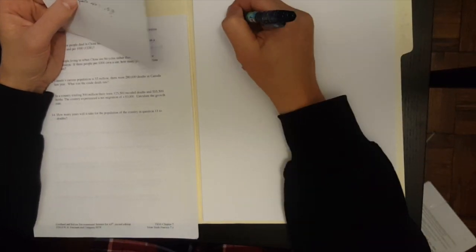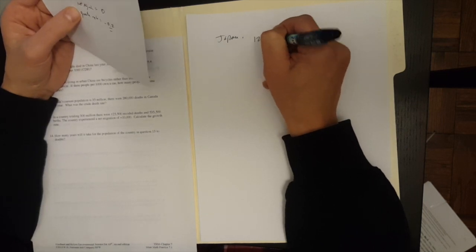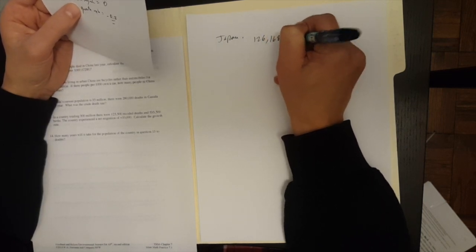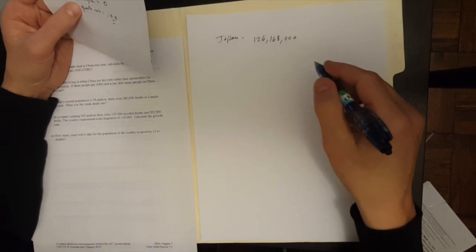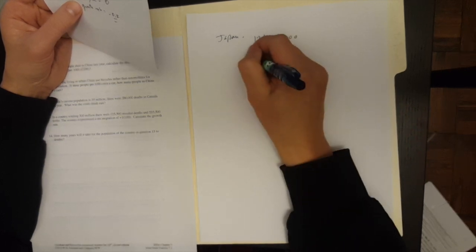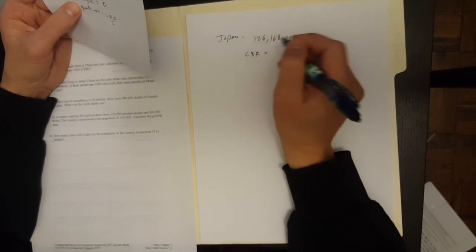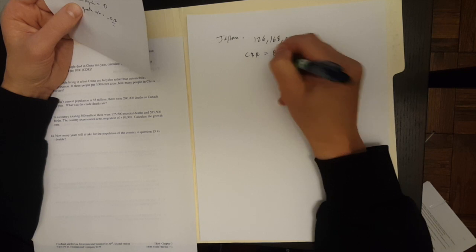What if I told you that for Japan, the population was 126,168,000 in mid-2018. So the CBR is 8.